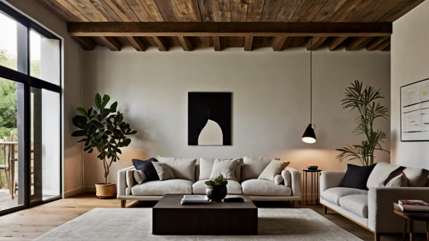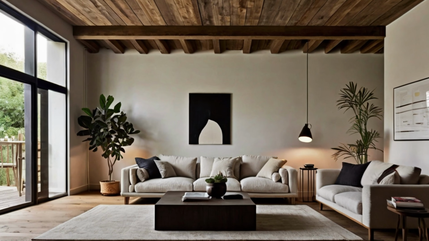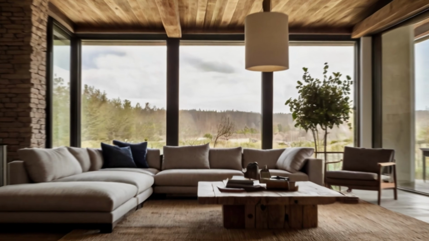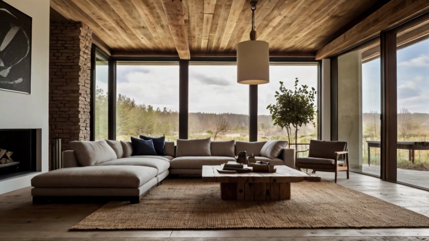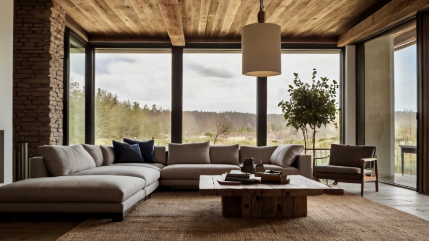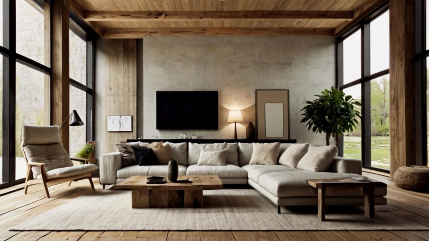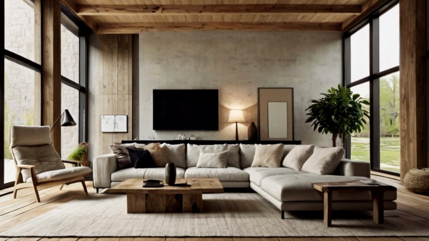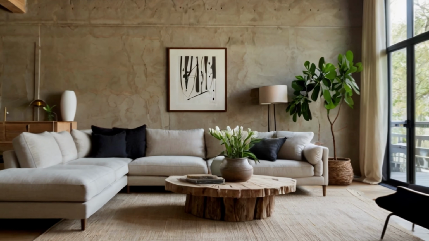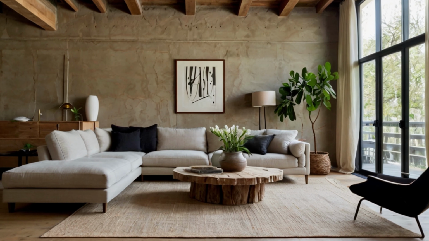Let's explore how these elements come together in different rooms. In the living room, picture a low-profile linen sofa in a soft oatmeal color. Beside it, a reclaimed wood coffee table with clean lines anchors the space. A single, oversized black and white landscape photograph hangs on a white wall, creating a striking focal point. Underfoot, a natural jute rug adds texture without pattern.